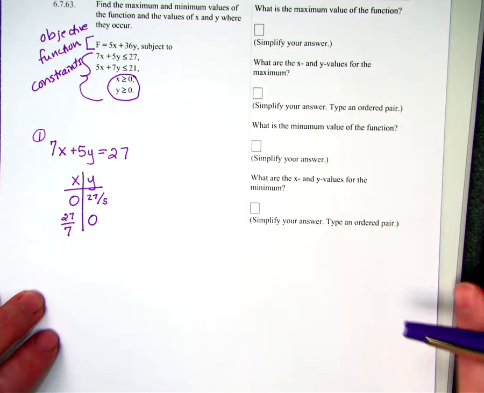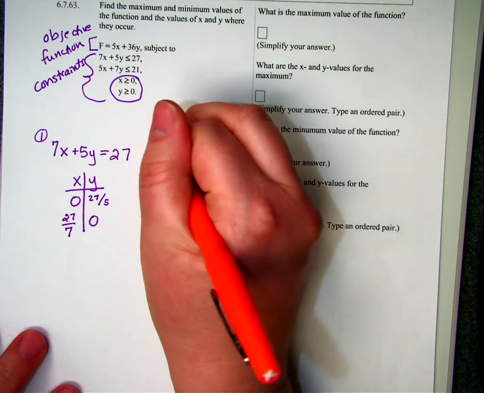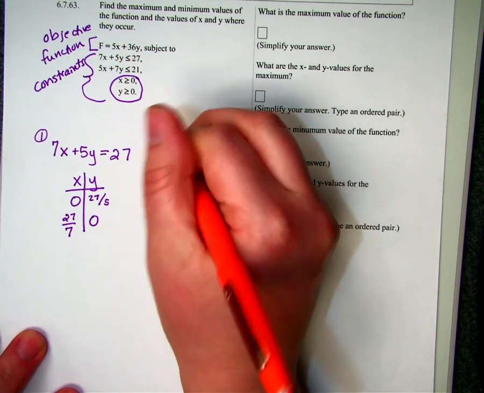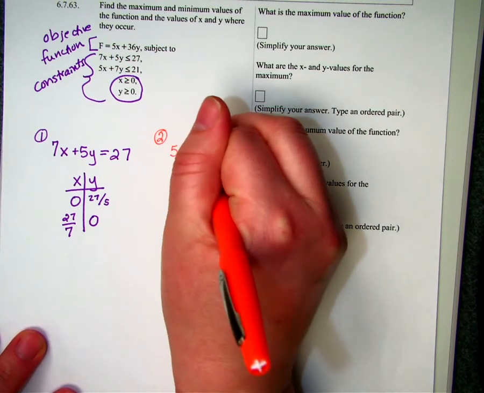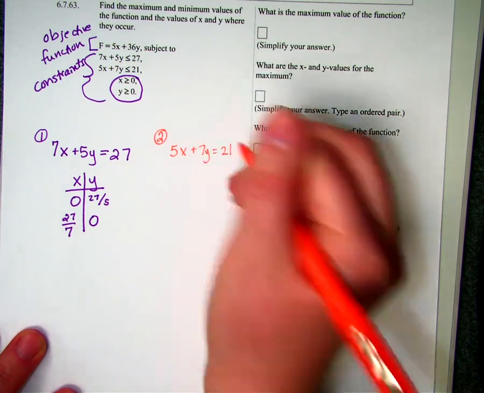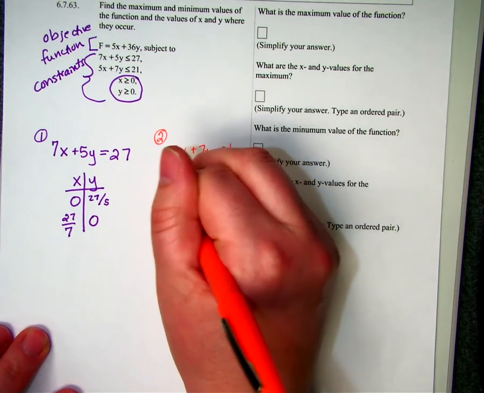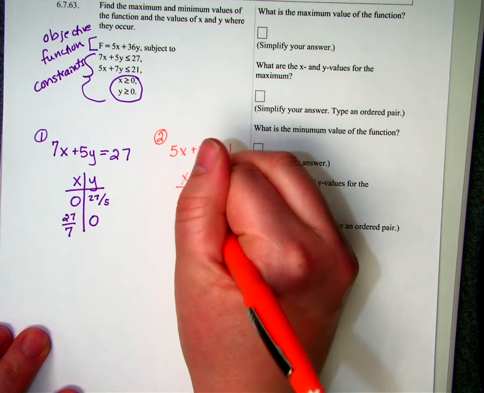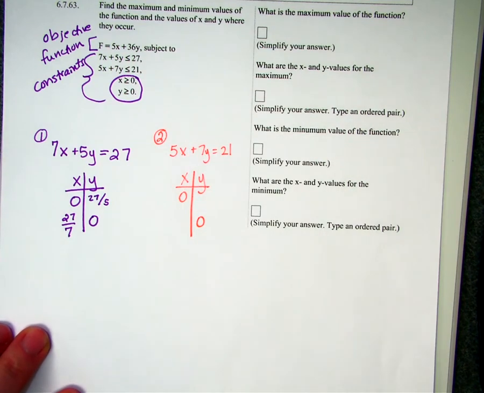I'm also going to go ahead and graph my second line, or at least make the t-table for it. The reason for this is I want to know how big to make my graph, like what kind of markings or what kind of numbers I need to go to on my x and y axis there in the first quadrant. So I'm going to go ahead and find the x-intercept and y-intercept of my second equation as well.